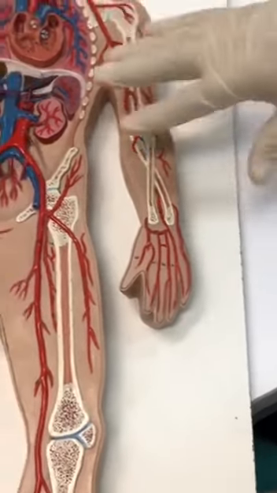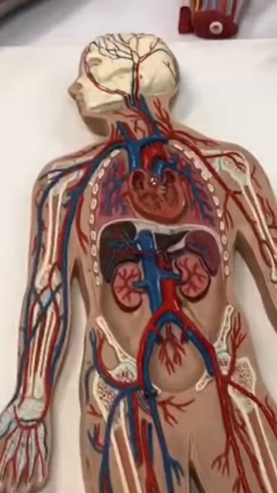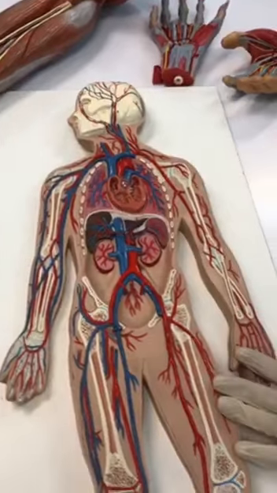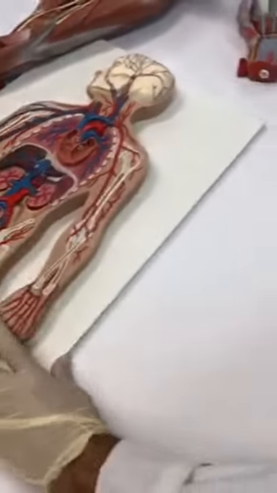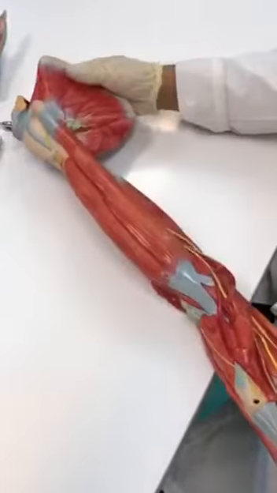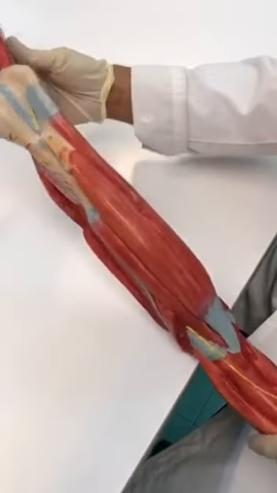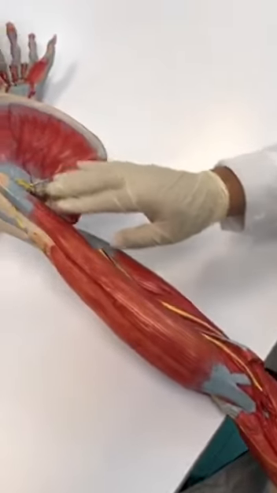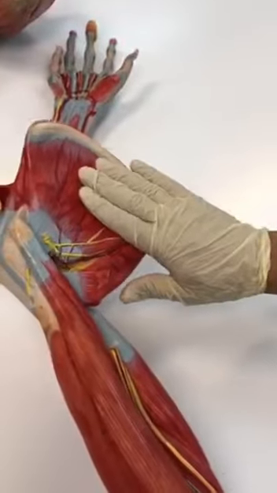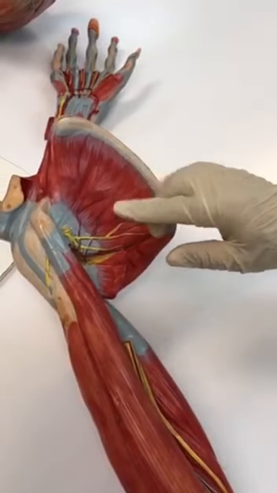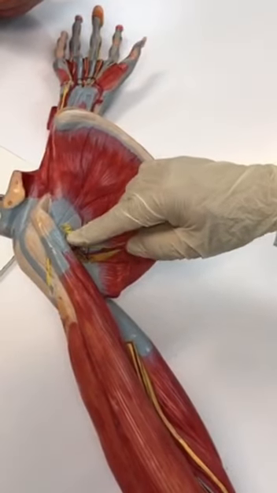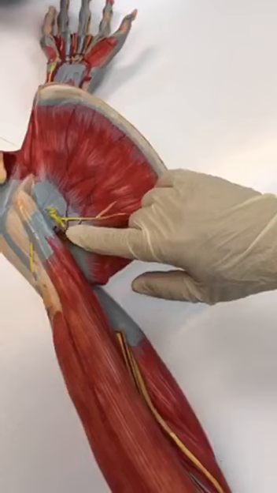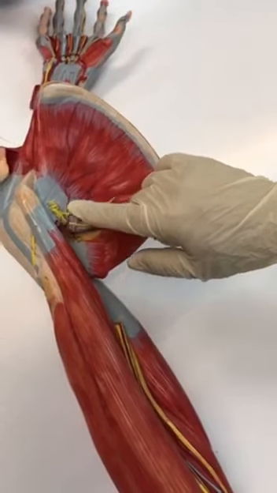Okay, that is the overall explanation. Now here is the axilla. This is the subscapularis muscle, and you can see the subscapular artery.